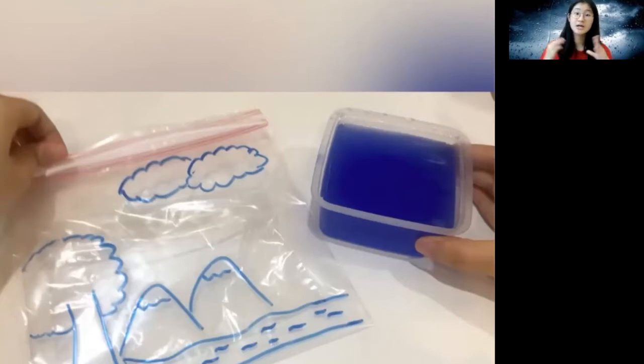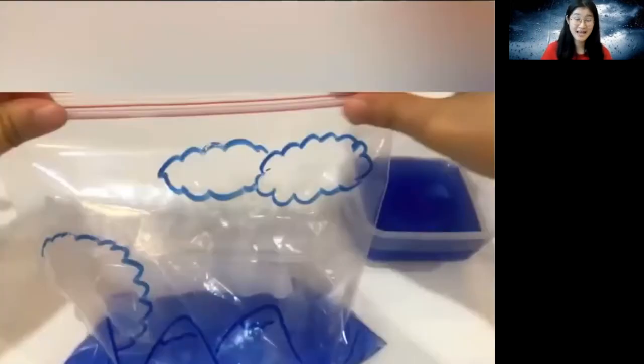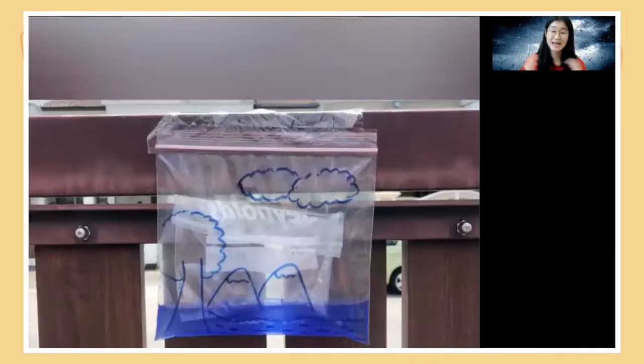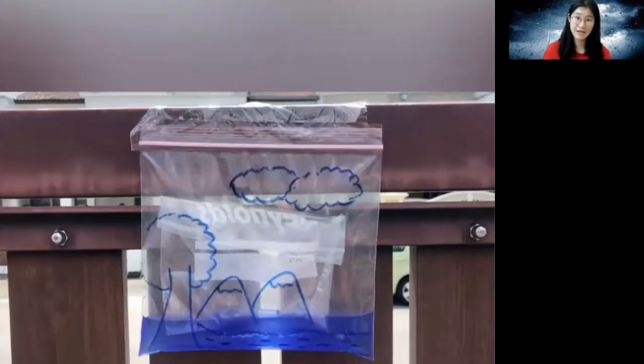I poured the colored water in the Ziploc bag, just like this, and I sealed the Ziploc bag. And where did I put it? Ta-da! I taped it outside on my gate under the sun. Let's wait a few hours and see what happens.